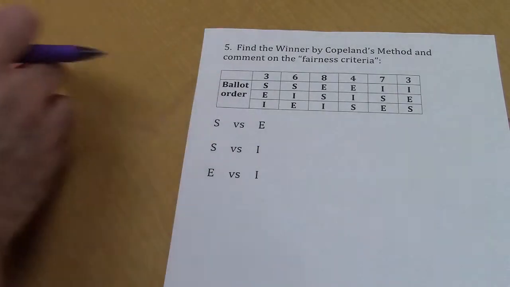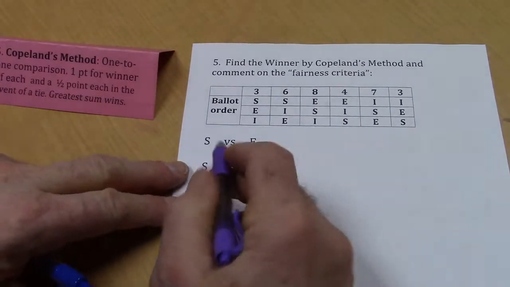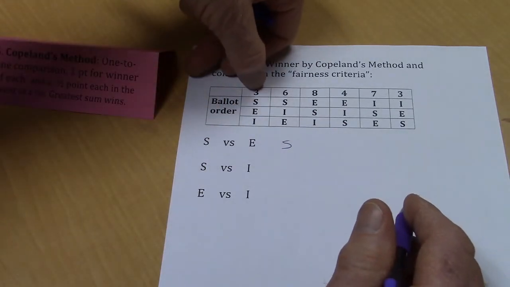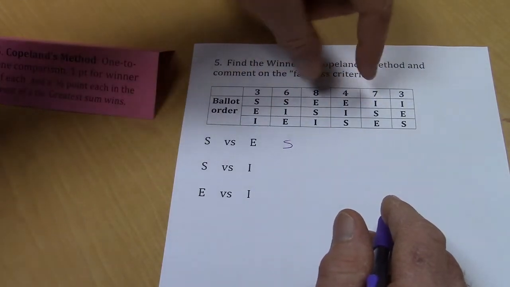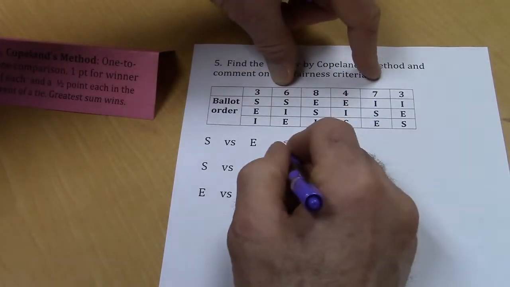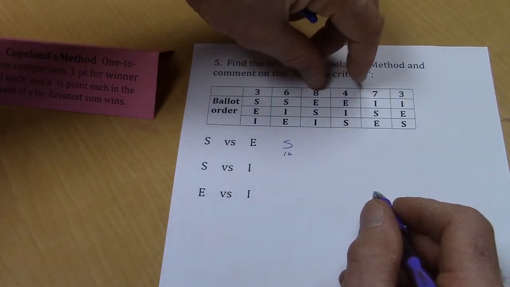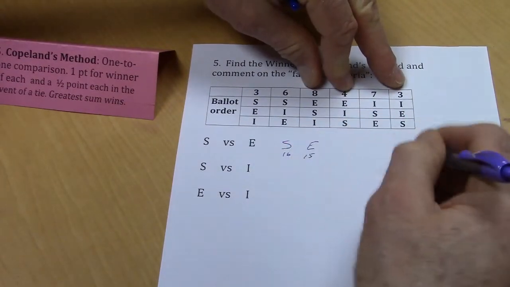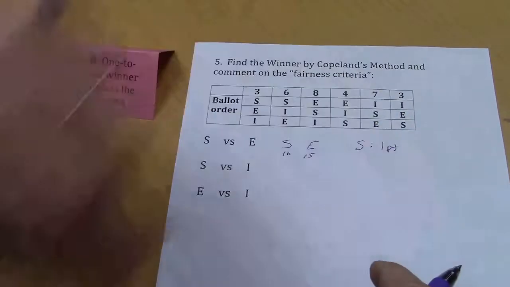Okay, last method is Copeland's method, which is a little like Condorcet. We already know that Spider-Man versus Elastigirl, Spider-Man beat her head-to-head. He beat everybody. So remember, he got 3 here, 6 here, and 7 here. So that was 16 votes for Spider-Man beating Elastigirl, and then she beat him on 8, 4, and 3. That would have been 15. So Elastigirl only got 15.